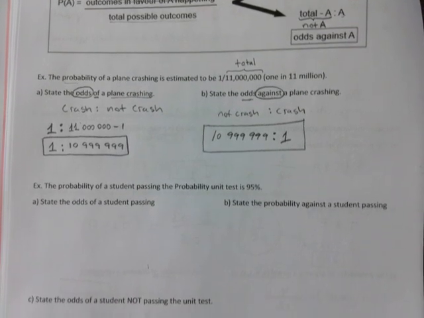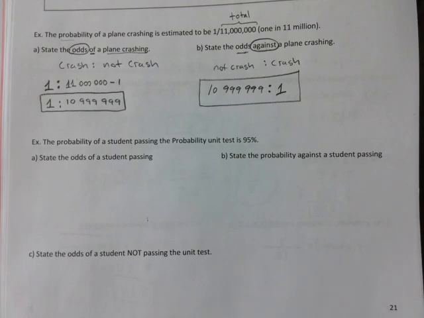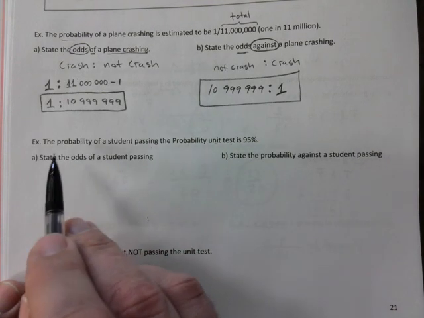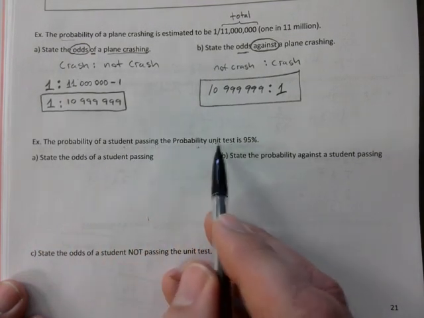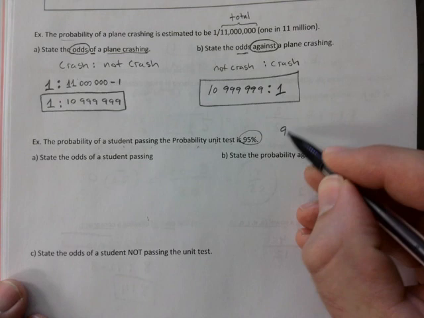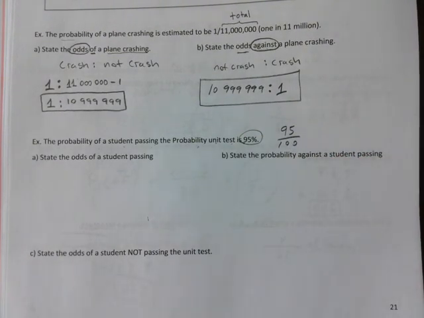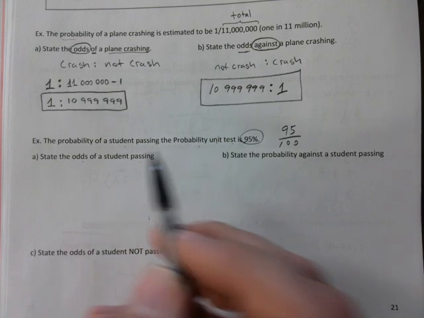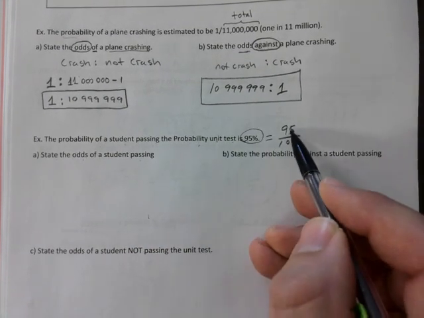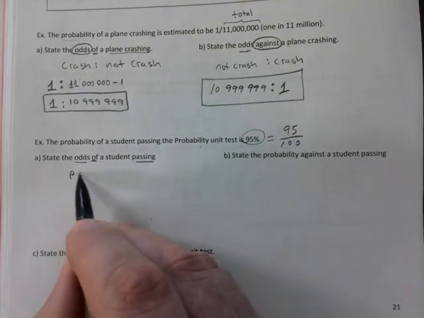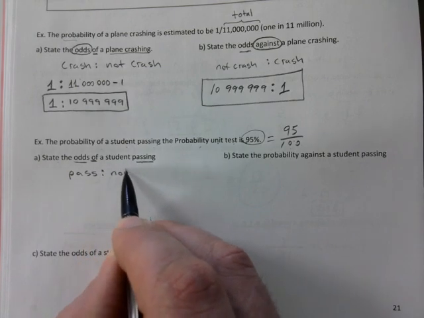Okay, a couple more. The probability of a student passing the probability unit test, tongue twister, is 95%. Let's write that as a fraction. Much better. 95 over 100. State the odds of a student passing. Odds in favor of passing means that we'll focus on passing and then not passing.